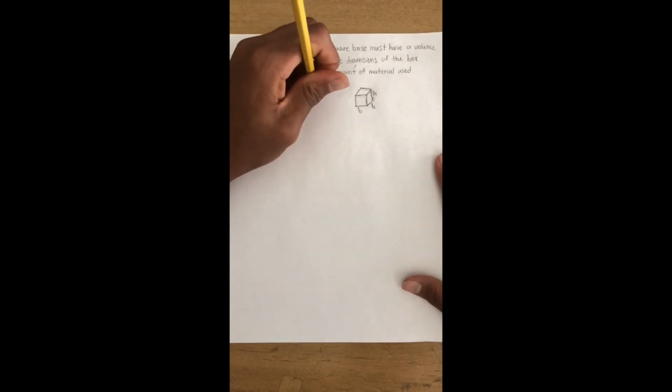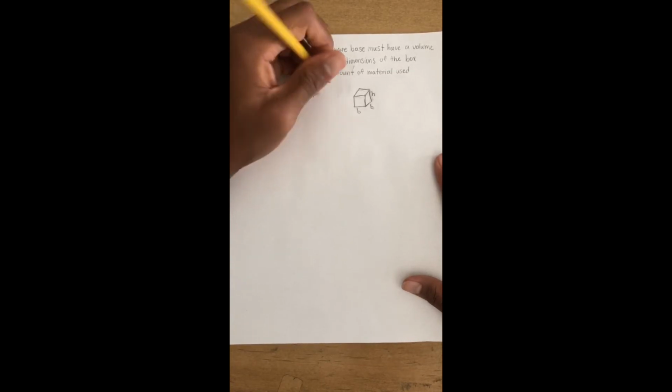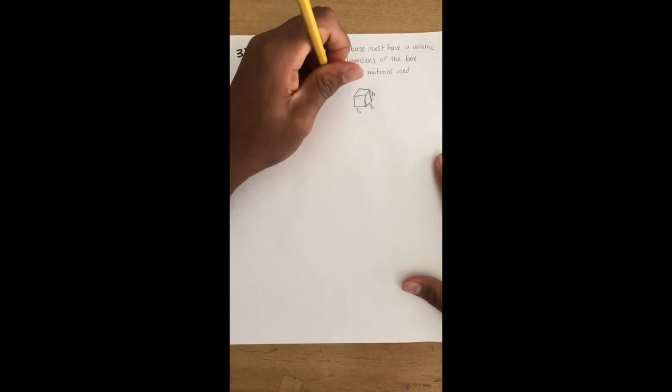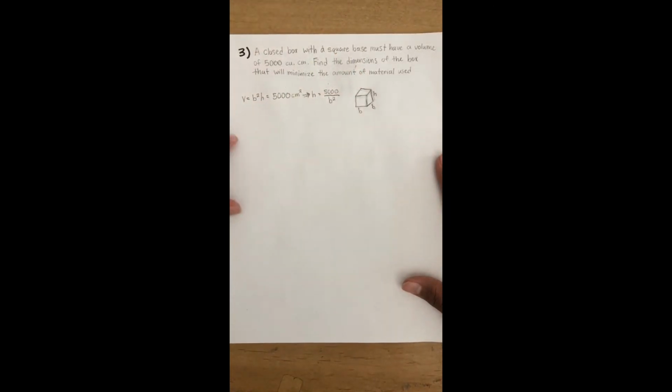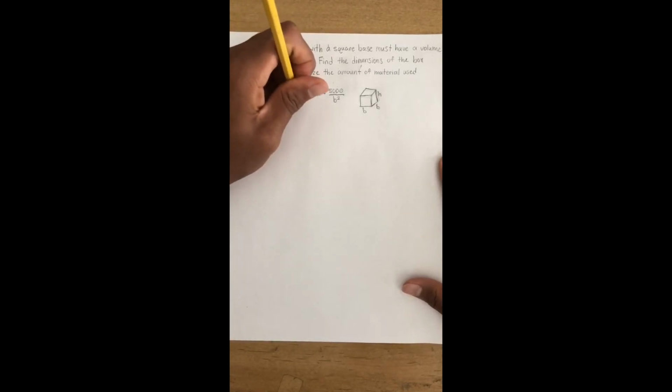So to find the dimensions that would minimize the amount of material used, we have to write down two equations: the volume of the cube and the surface area of the cube. And the volume equation is b squared times h equals 5,000 centimeters cubed. And then we put that in terms of h, and then we get h equals 5,000 over b squared. And then the surface area equation is just 4bh plus 2b squared.